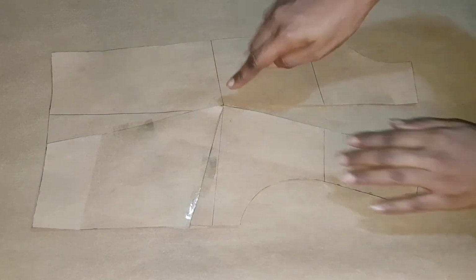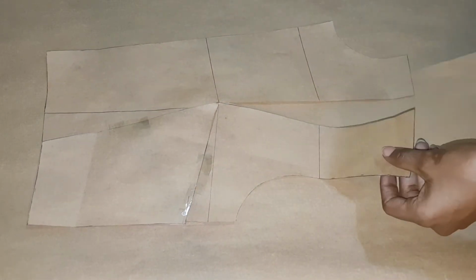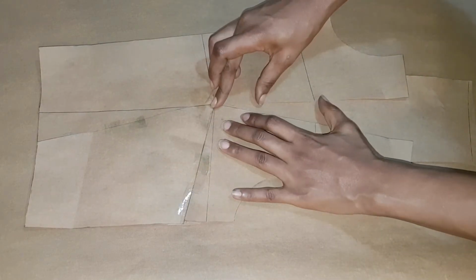Tape that down and it automatically opens at the shoulder. Place a paper underneath that pattern, tape it down.